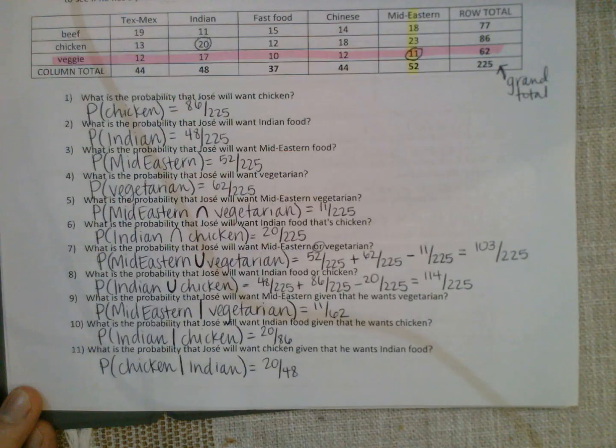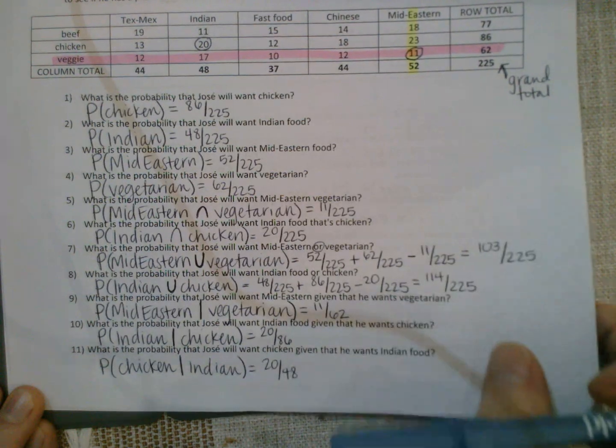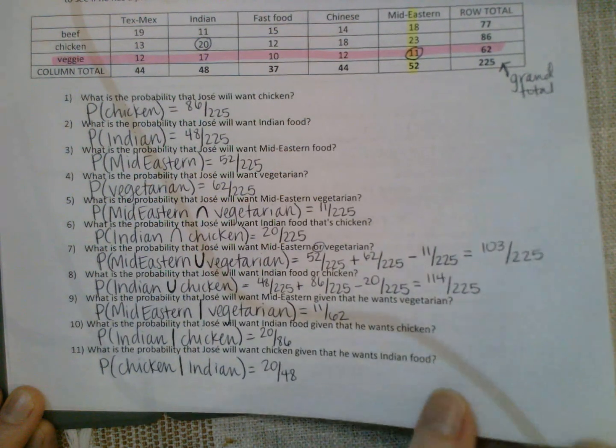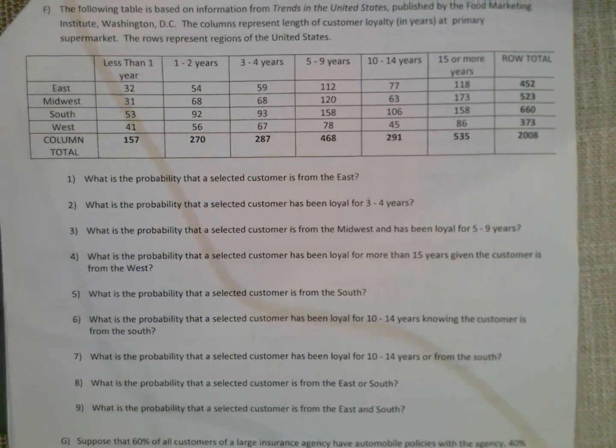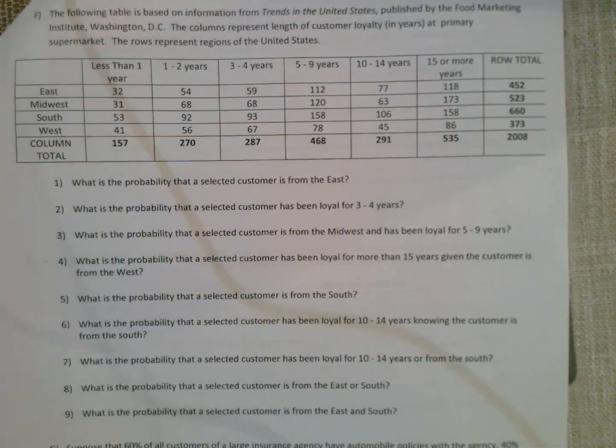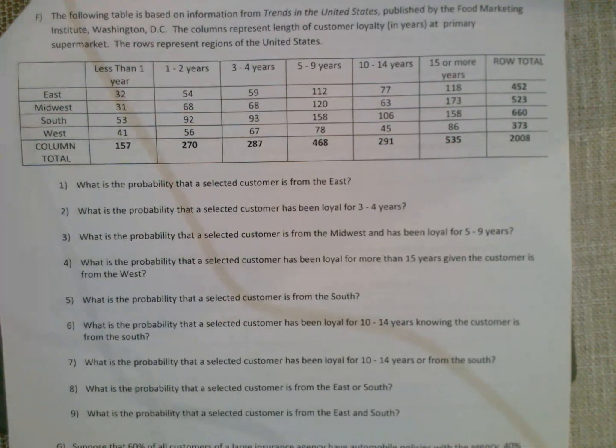All right. There is another two-way table example on the next page. And it is very, very similar to the one that we just did. Of course, it's a new situation. We're looking at customer loyalty and where the customer is located, but a lot of very similar questions.